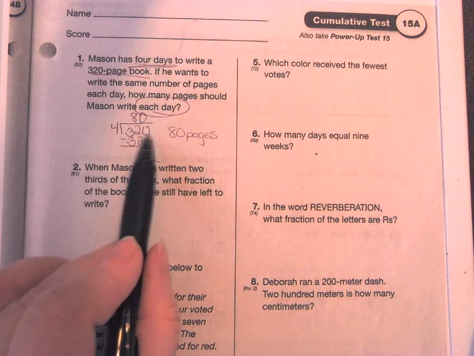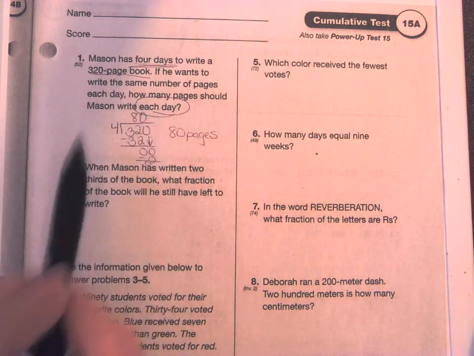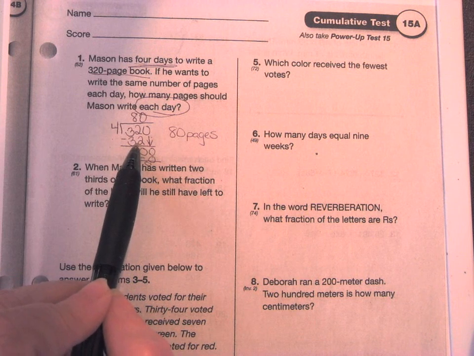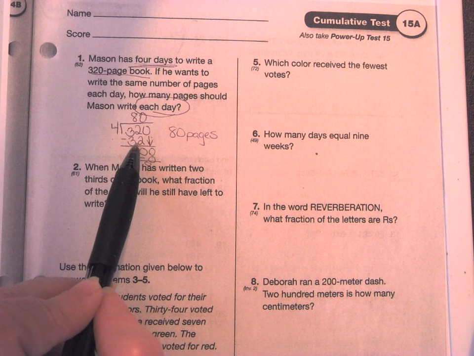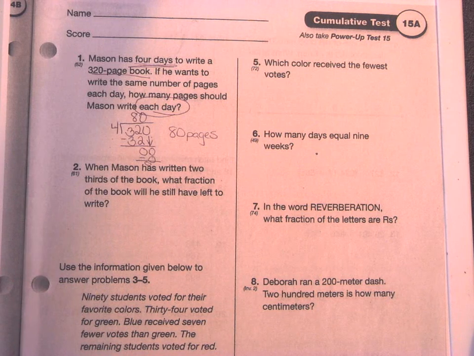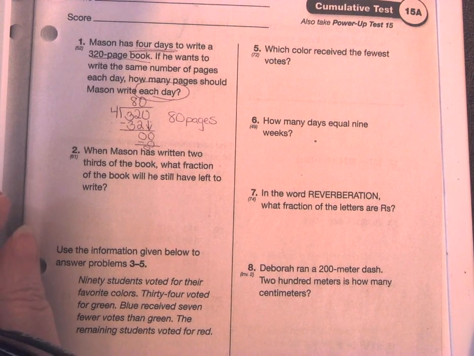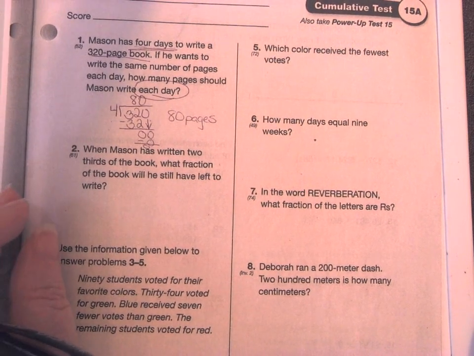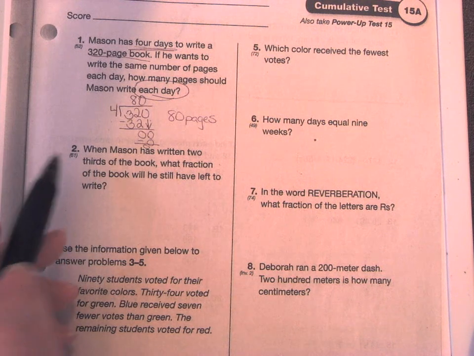Okay, please continue on your math to show me your work, because I can't tell if you're knowing the process right if I don't see your work. We're not using calculators here, so I need to see your work. Okay? All right, number 2.